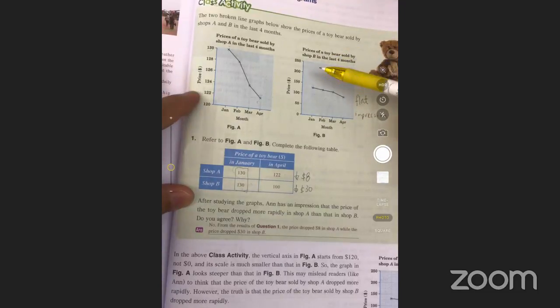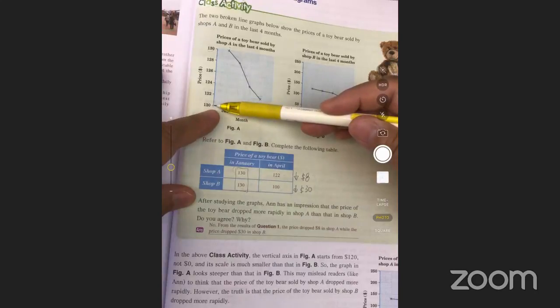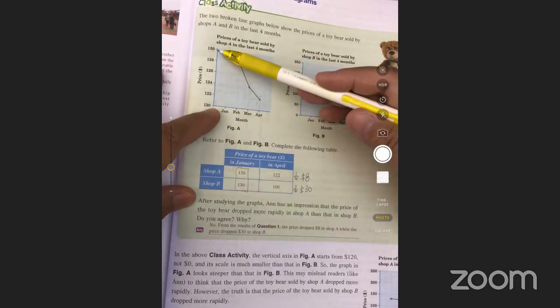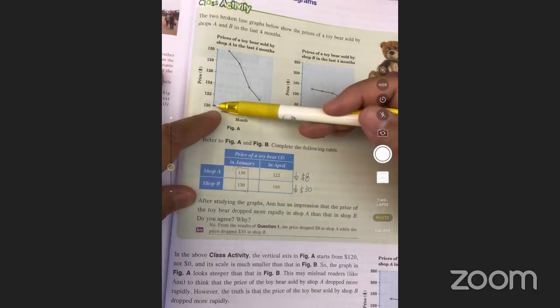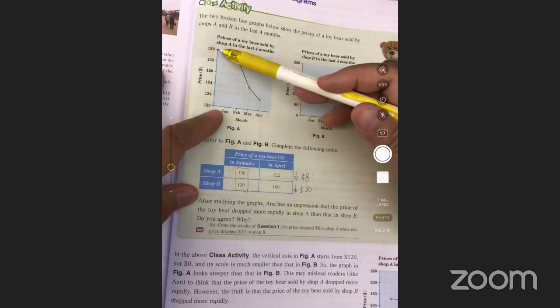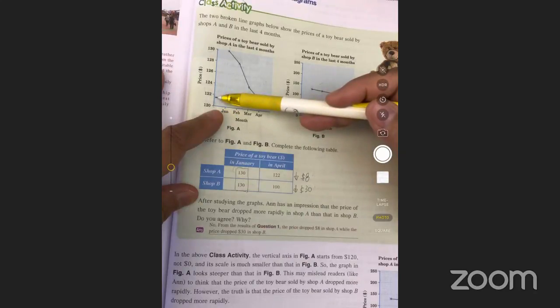Here it starts from 130, 120, and then up to here, 130. The graph is the same size, but the starting point here is 120 and then 130. Therefore, for each square here, it represents $2.